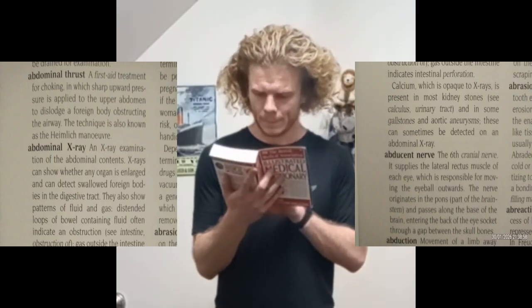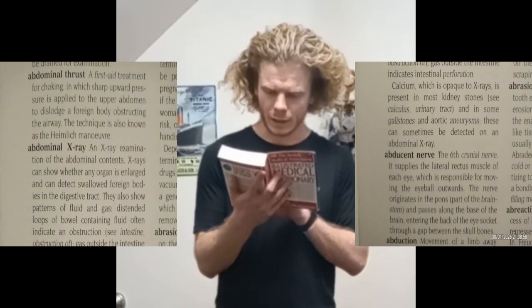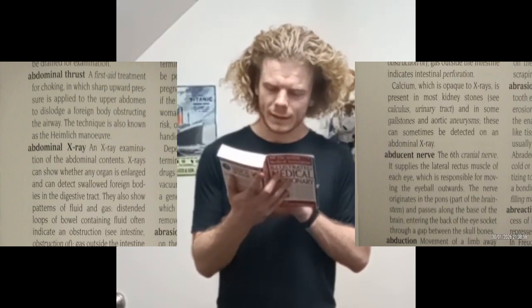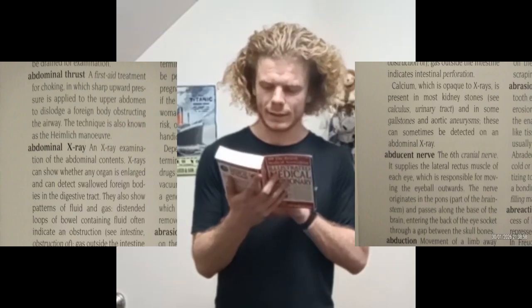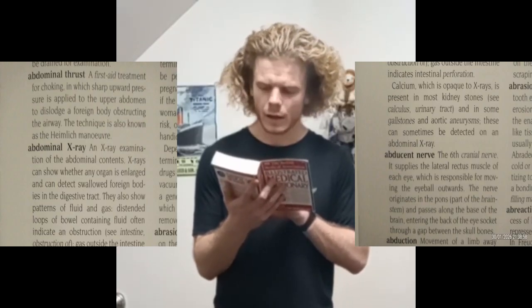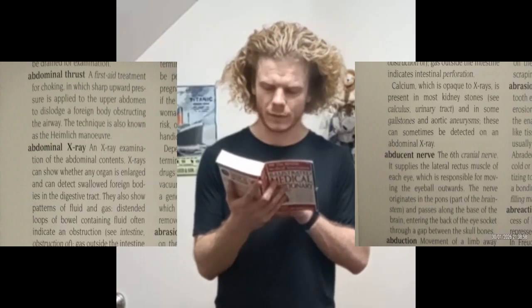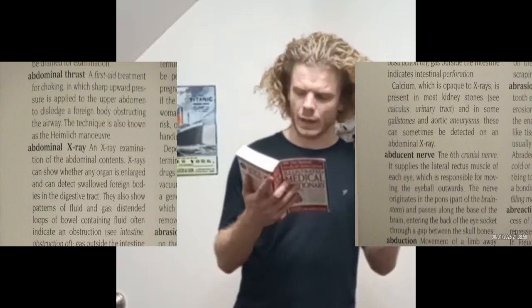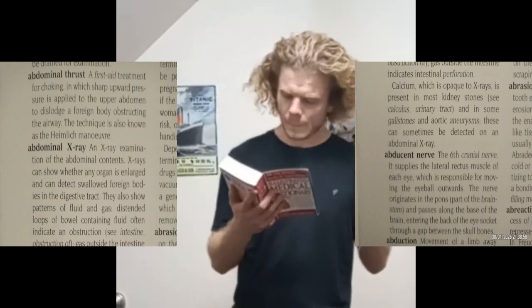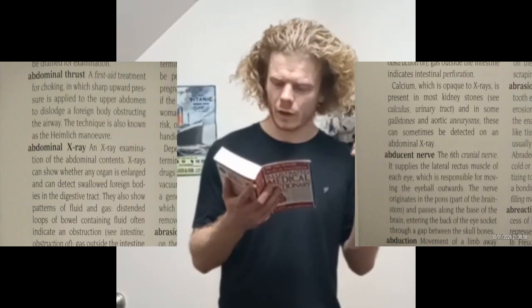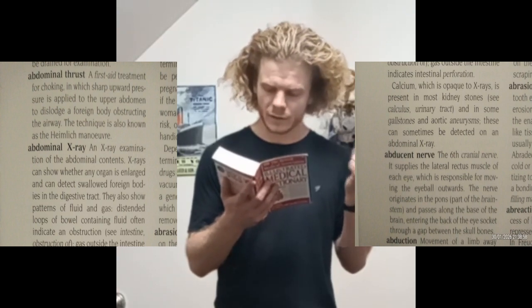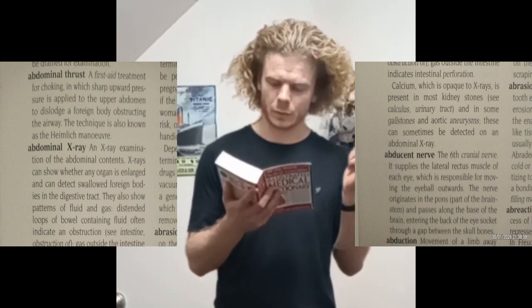Abdominal X-ray. That is an X-ray examination of the abdominal contents. X-rays can show whether any organ is enlarged and can detect swallowed foreign bodies in the digestive tract. So an X-ray is done of the abdominal contents, and it is there to look if an organ is too big and if someone maybe has swallowed an object which shouldn't be swallowed.